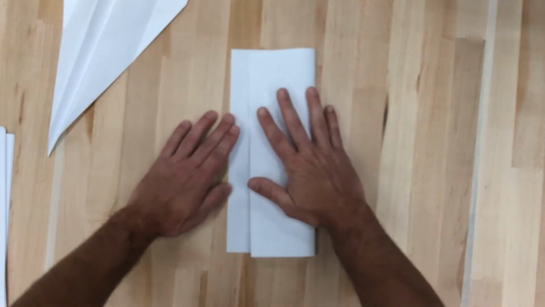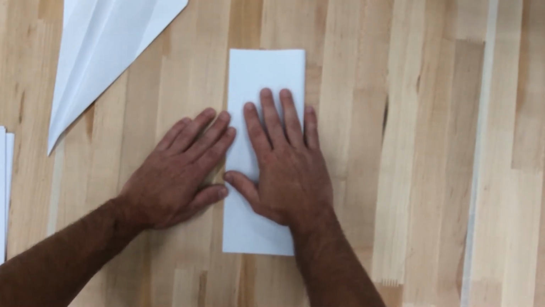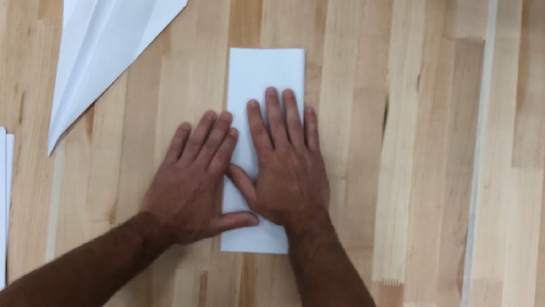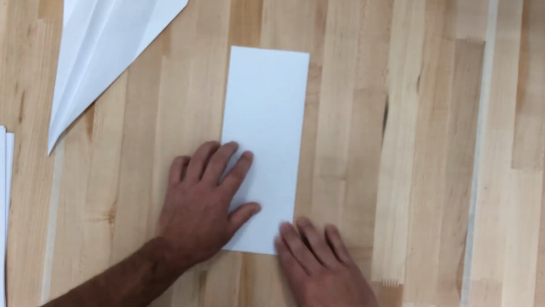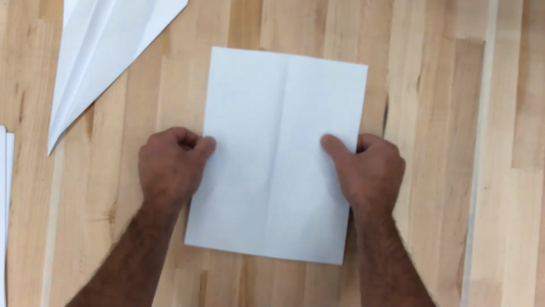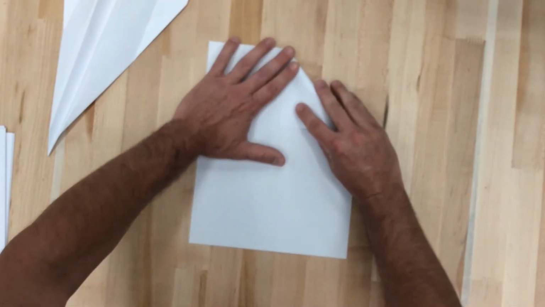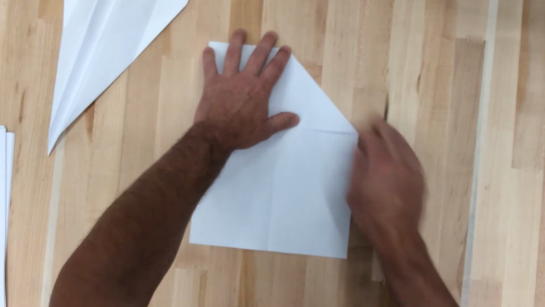Here's one that I actually like to fly a lot. I'm not really sure what this one's called. I think someone once told me it was a wasp, but I don't know. Same fold in the middle. Exactly as I did with the previous plane.